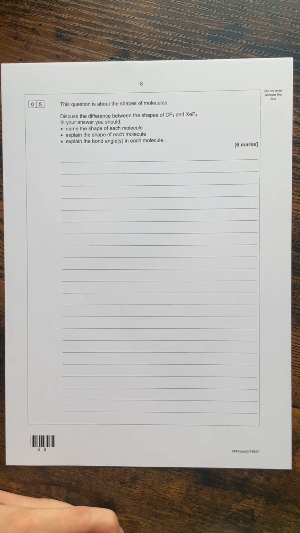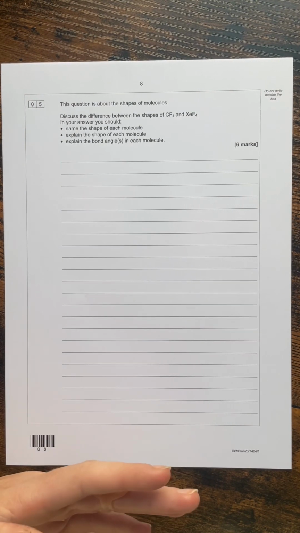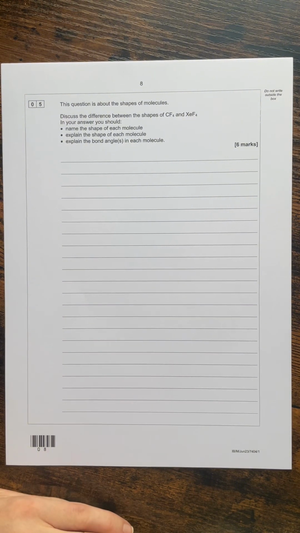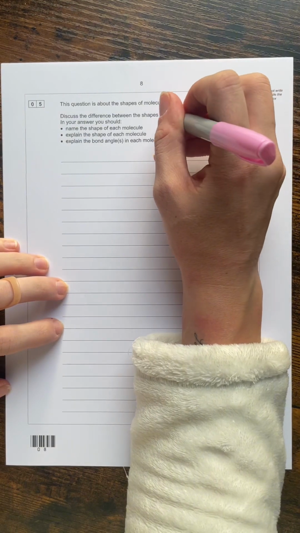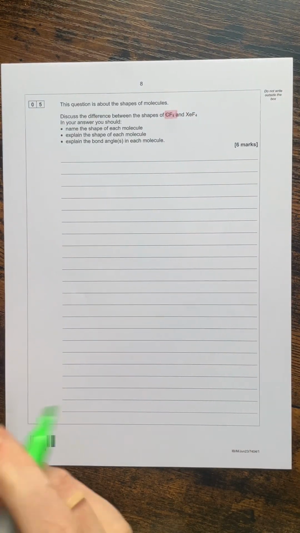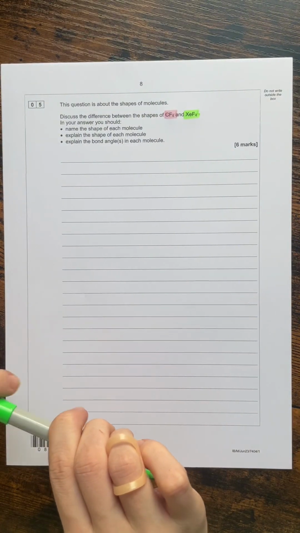But I think this question naturally lends itself to quite a logical answer anyway, because we've been given 2 molecules and we have to discuss the difference between the shapes of them, and then it says in your answer you should name each shape, explain each shape, and explain the bond angles within each of the molecules as well. So it does lend itself quite nicely to a logical answer. So we've got CF4 as our first shape, and we've got XeF4 as our second shape.